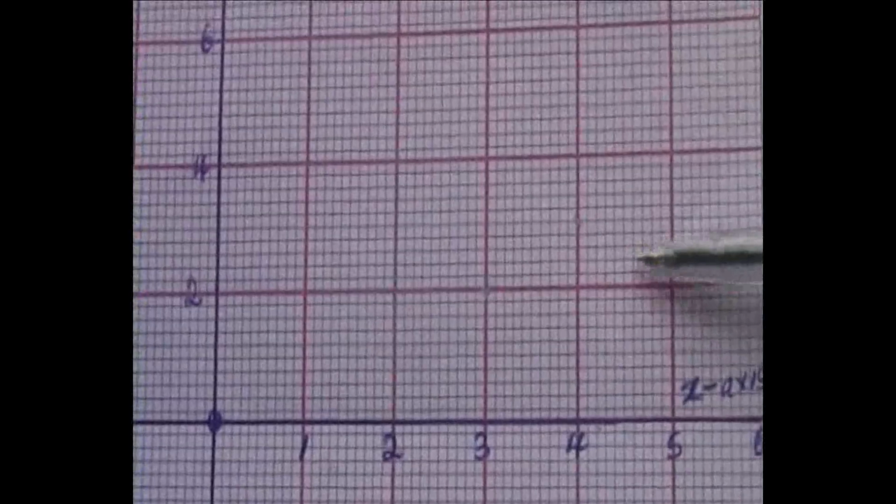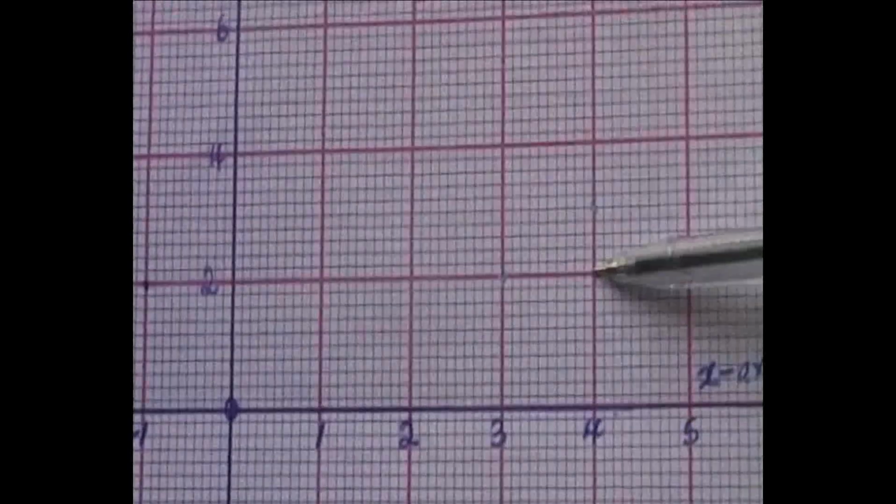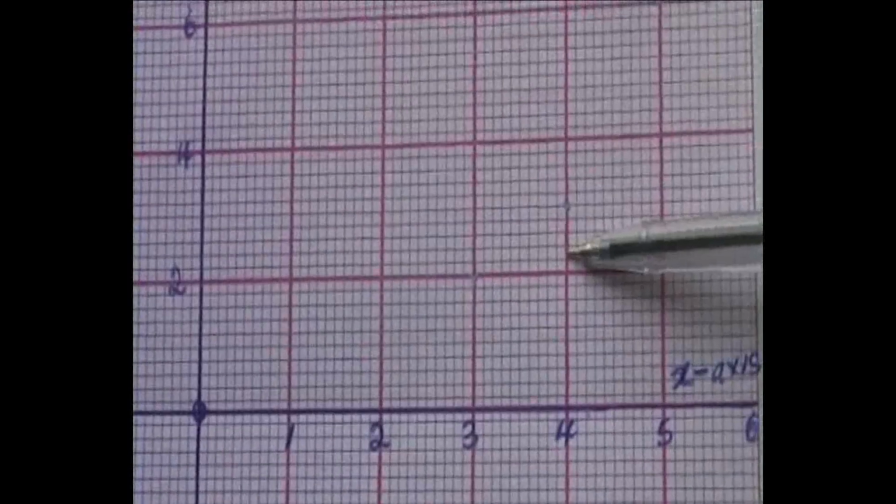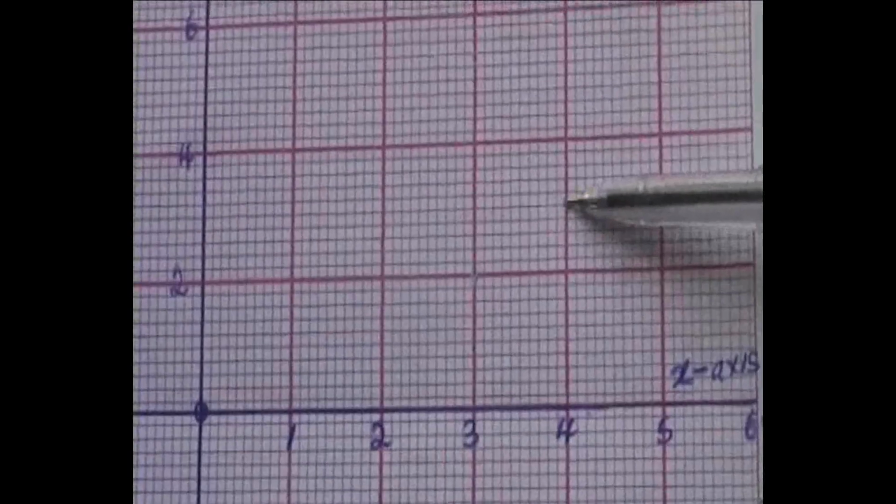The next is when x is 4, y is 3. This is where y is 2, and where y is 4. So in between the lines, come to where x is 4. This is 2, 1, 2, 3, 4, 5. So this is where you are going to plot, where y is 3 and x is 4. You are going to plot here.